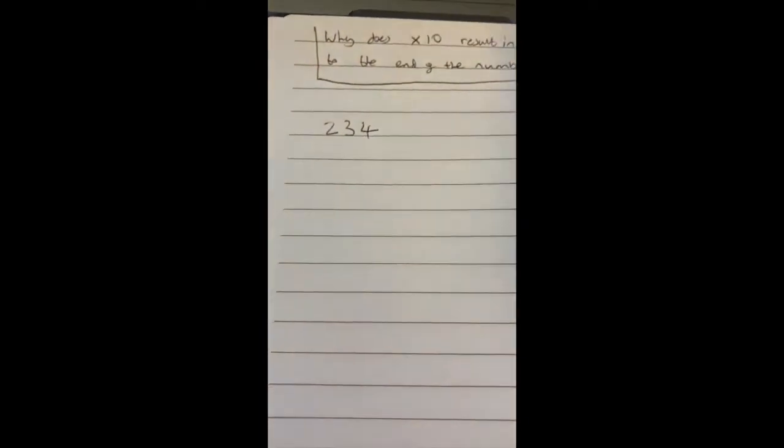Okay, so why do we add a 0 at the end of the number when we times by 10? I'm talking just about timesing whole numbers. So let's say 234. If we times this by 10, we'll end up getting, as you know, 2,340. So we added a 0 there. But why does that actually happen?